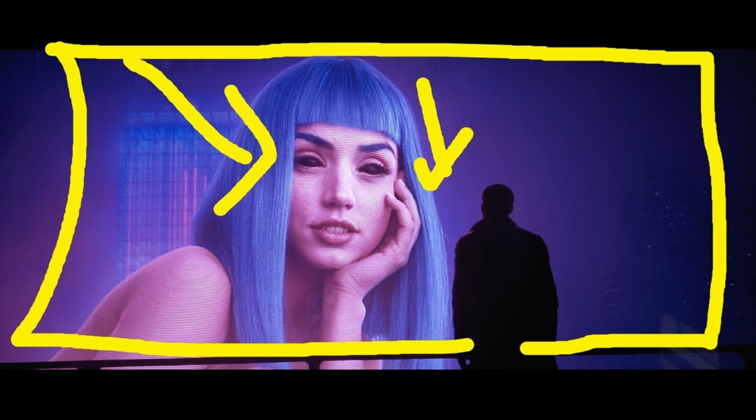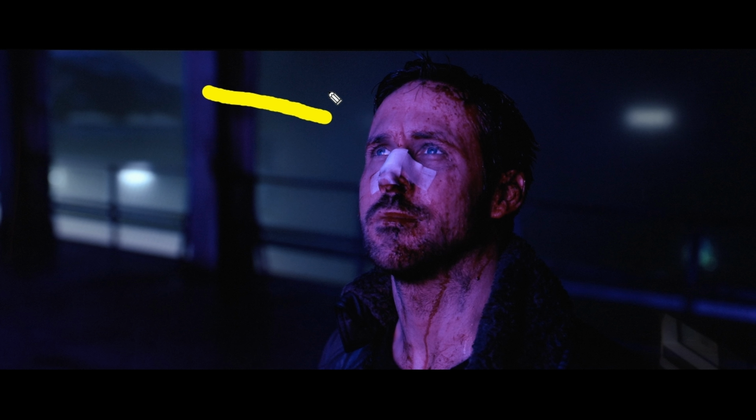Let me see if I can find what his character looks like. So yeah, here we can see that the light on his face is primarily this pinkish purplish color, and that is because they were actually playing that pinkish purplish color on the LED screen that was in front of him. They weren't using typical lights. And it looks really nice. 1, 2, 3. Yeah, that's a cool shot.